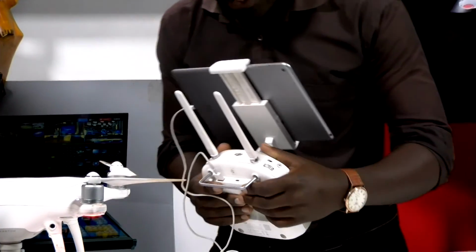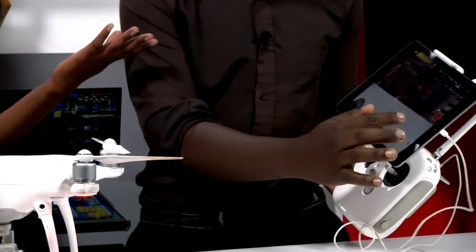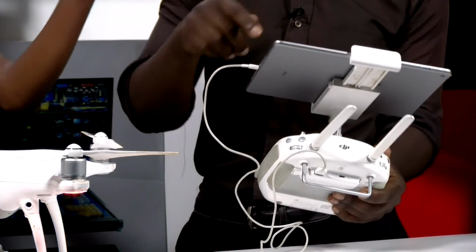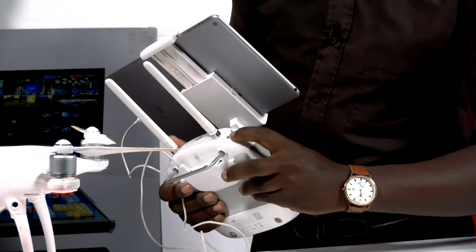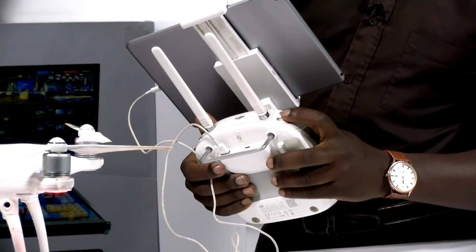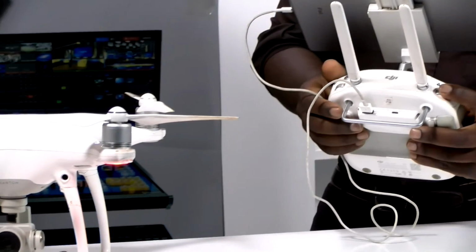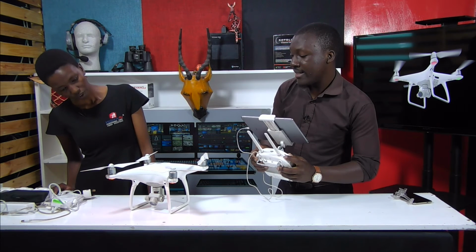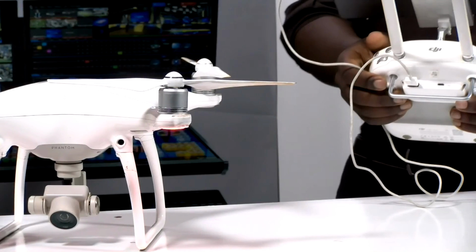Then on the left side, we have the record button, just the same as this one. So you just have to press like that. Then we have this. When I roll this, look at the camera. So it is tilting. Yeah, that is just for tilting the camera.